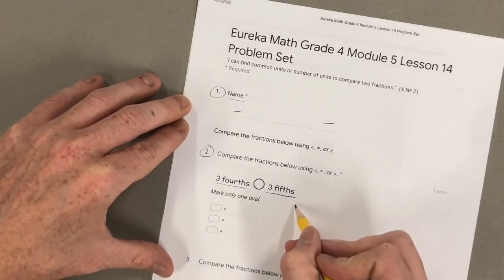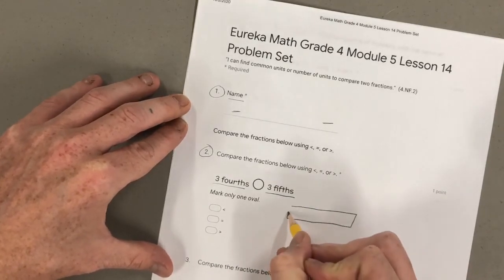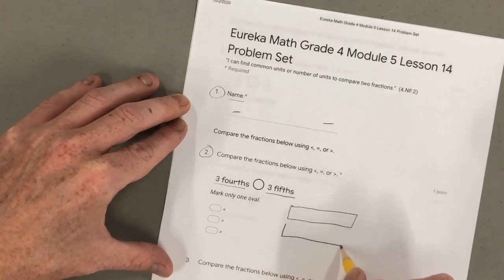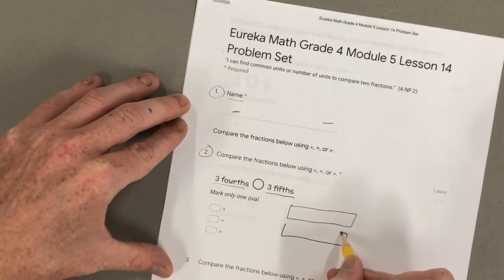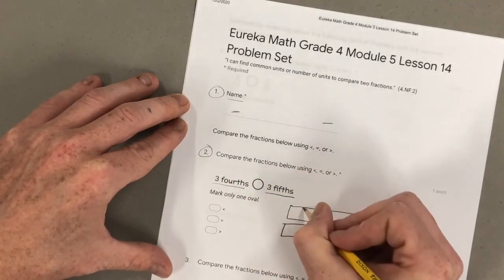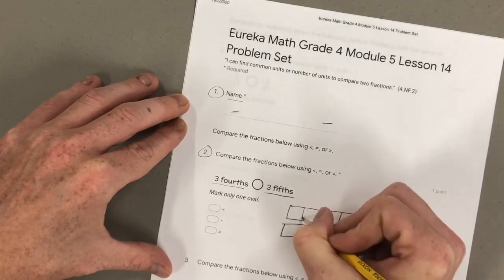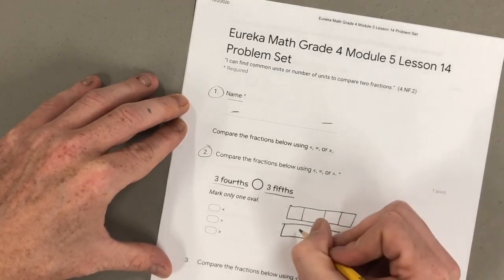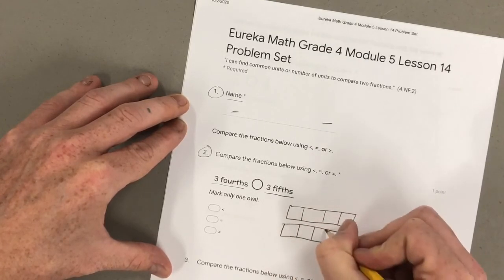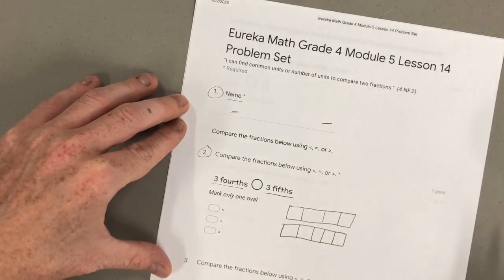Just like with our application problems, I'm going to draw 2 pictures that are rectangles that are pretty much the same size. I'm going to turn one of them into fourths. And I'm going to turn the other one into fifths. And then I'm going to color them in.